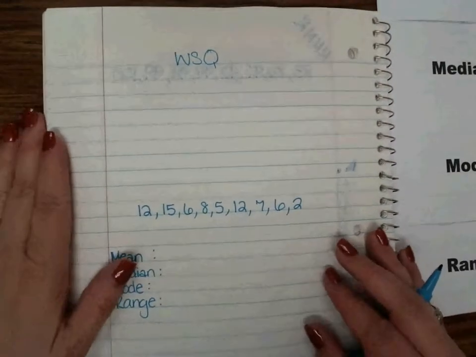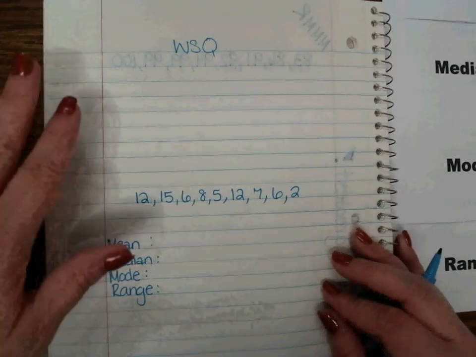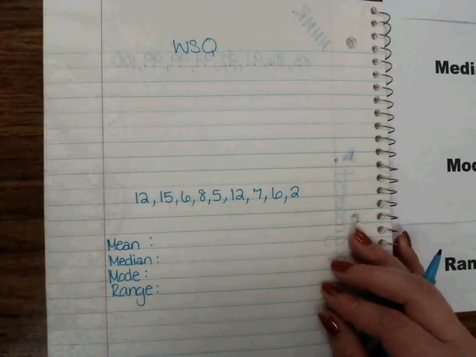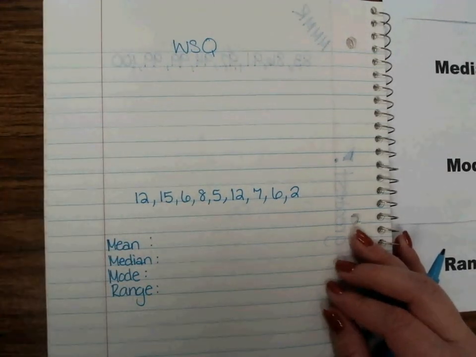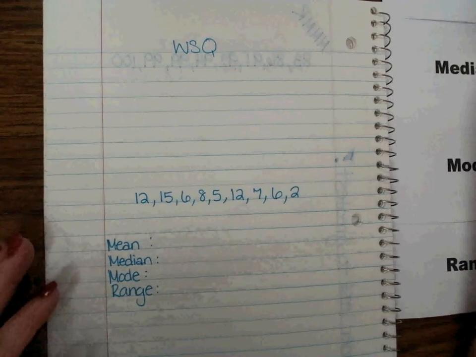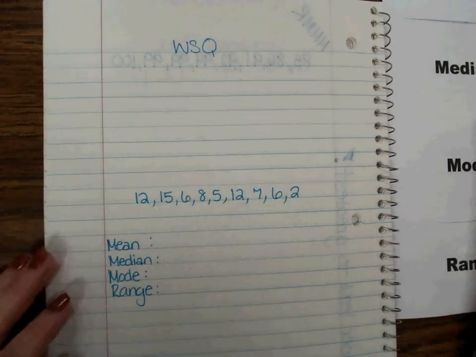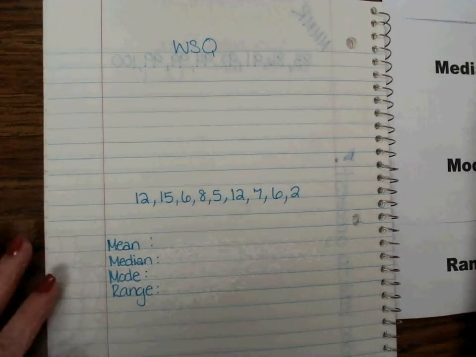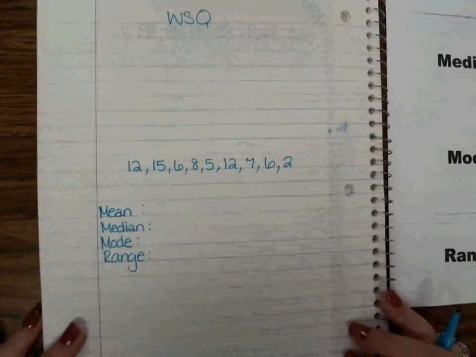we are going to have our whisk. Remember your whisk, guys, you have to write a sentence. You don't write the letters W, S, and Q and then leave space. This space is a sentence that tells me that you learned something. So you can write the definition of the mean, the median, the mode, and the range if you want to. Or you can tell me something that you learned.